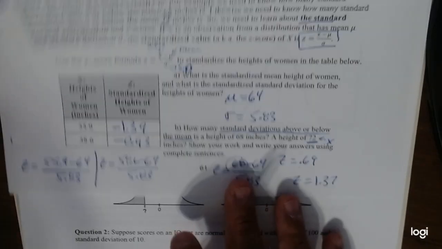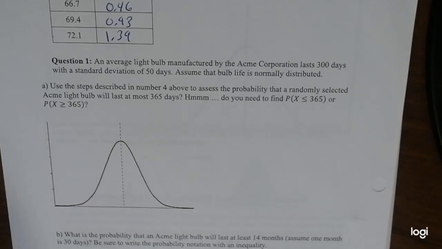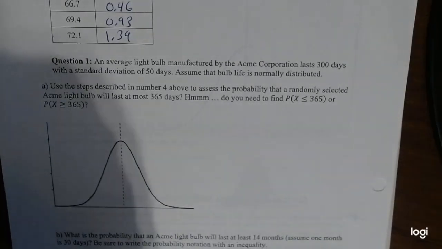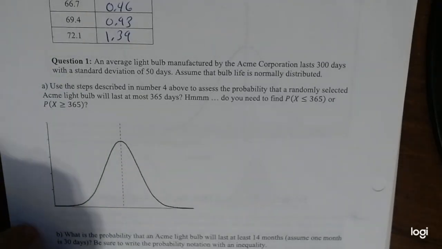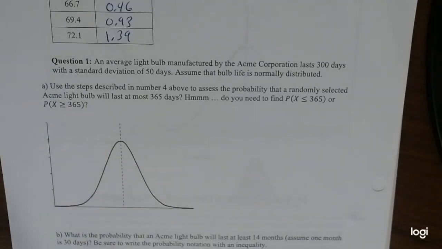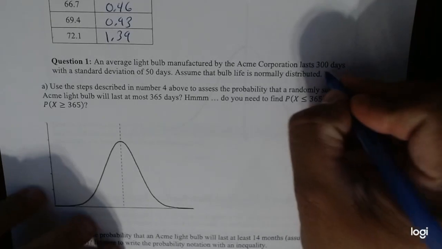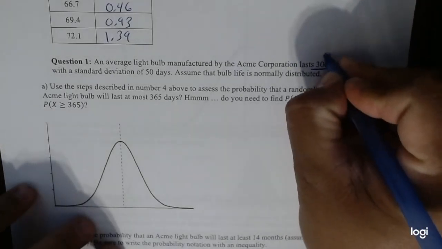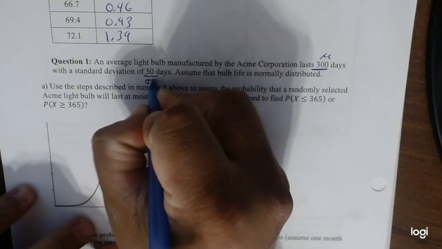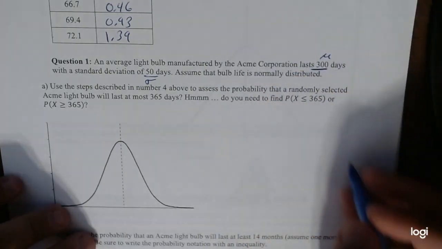Okay. All right. So now what we're going to do is, how do we actually do this using stats, the probability portion? So that's what we're going to be doing now. This is question 1. So question 1 says, an average light bulb manufactured by the Acme Corporation lasts 300 days with a standard deviation of 50 days. So average, that's going to be our mu. Standard deviation, that's our sigma. Okay. And assume the light bulb is normally distributed.